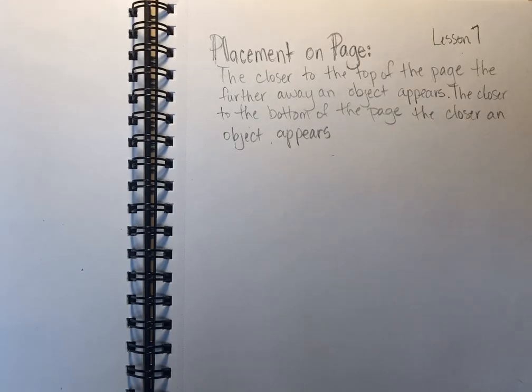Today we are going to be looking at the technique known as placement on page. And placement on page has to do with the idea of where you're actually going to put your object when you're drawing it on the page.